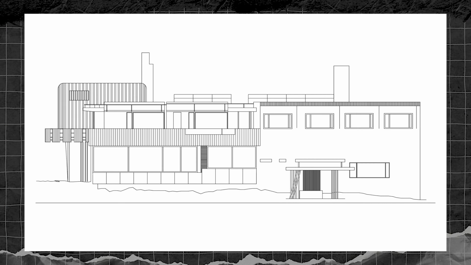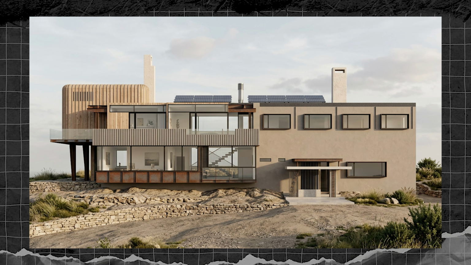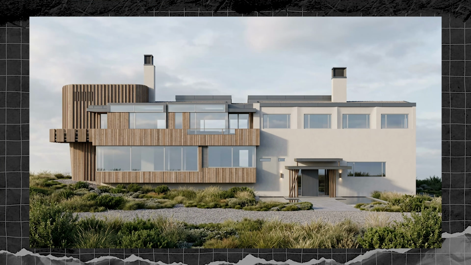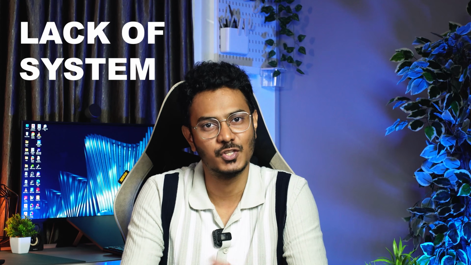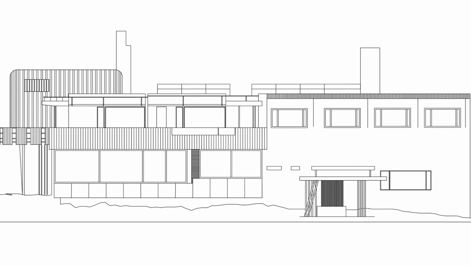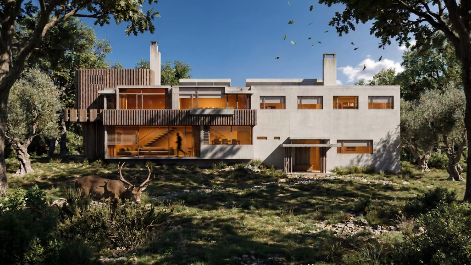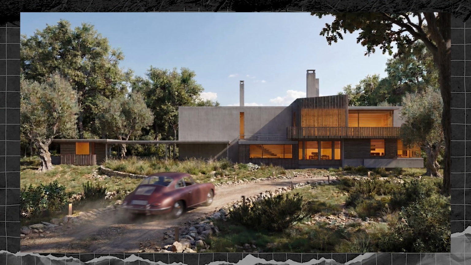A few months ago, I was trying to render a CAD drawing with AI. It looked fine, but it did not feel like the design I had in my head. I kept retrying the AI renders, but it just wasn't there. The lighting kept changing, the material shifted, and nothing was consistent. That's when I realized the problem was not AI. The problem was that I did not have a system. Not which AI tool to use, but how to build a system that's actually repeatable and that you can use across all your different projects.